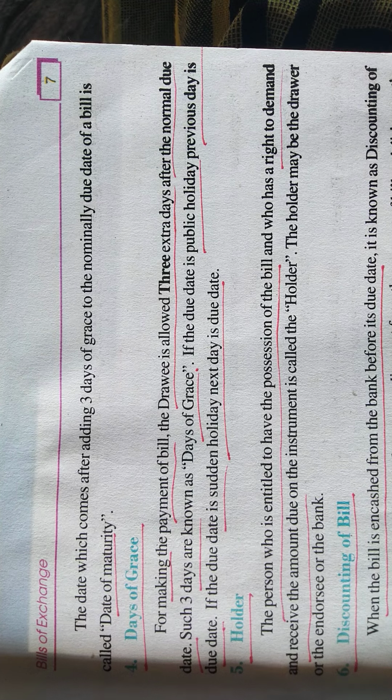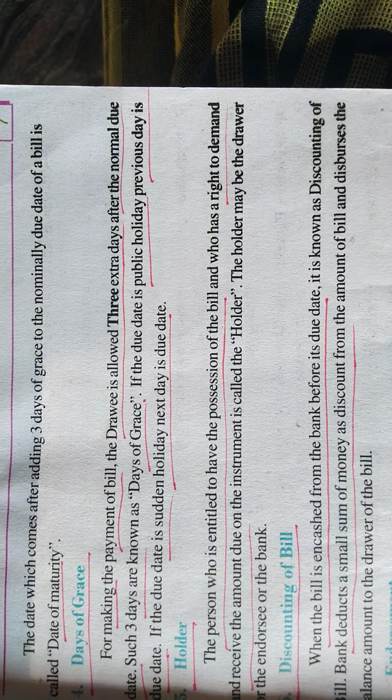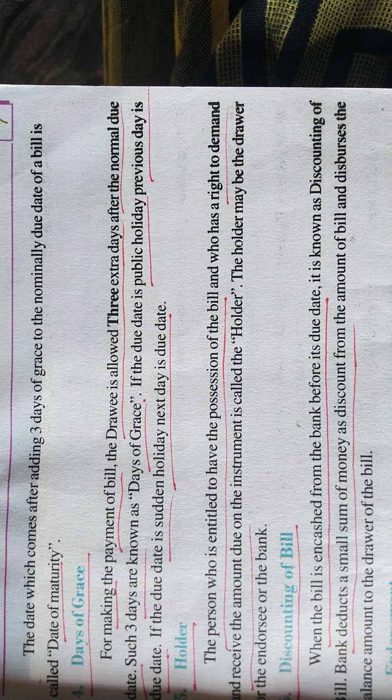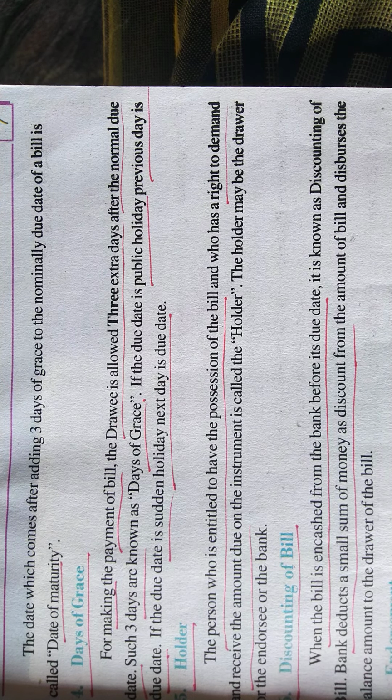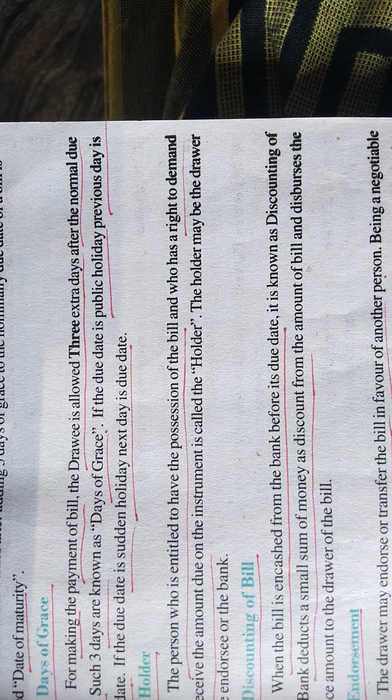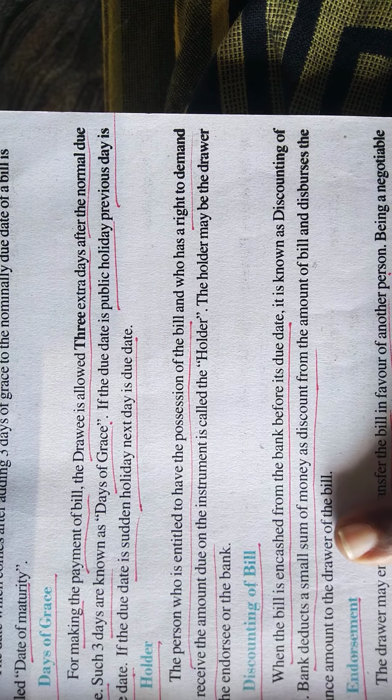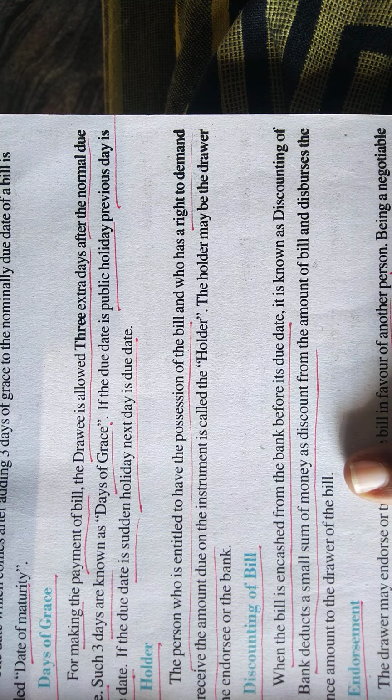The holder: the person who holds the bill is known as the holder. The person who is entitled to have the possession of the bill, with a right to demand and receive the amount on the due date, is called the holder. Discounting a bill: when the bill is encashed from the bank.